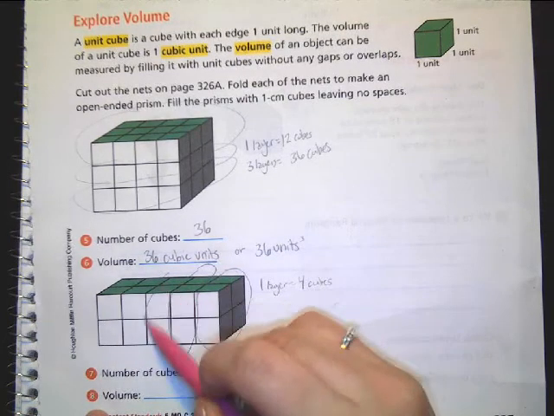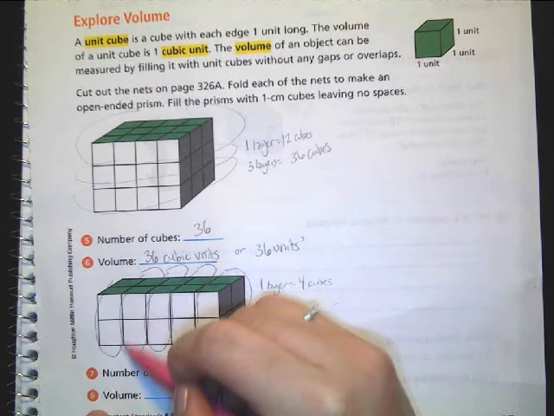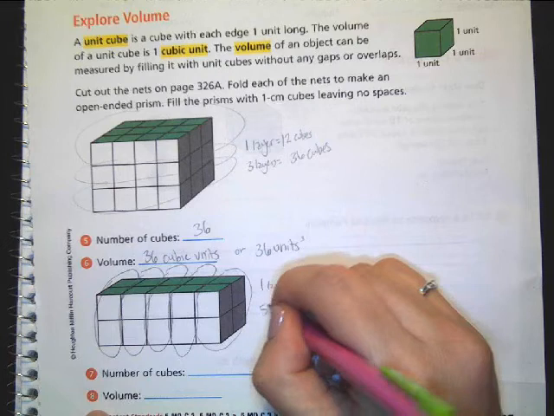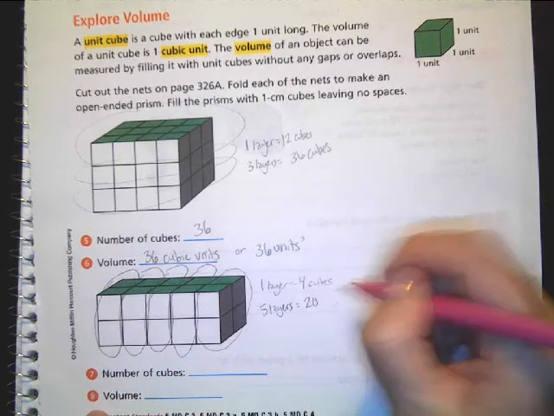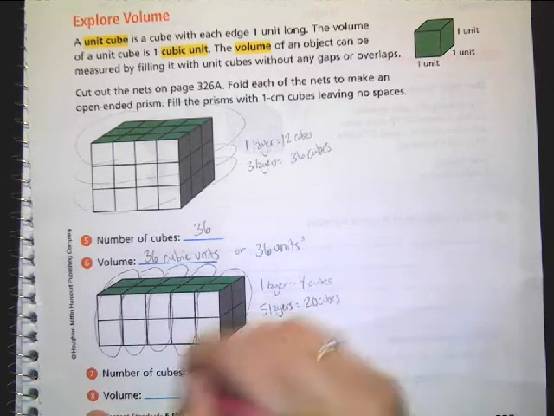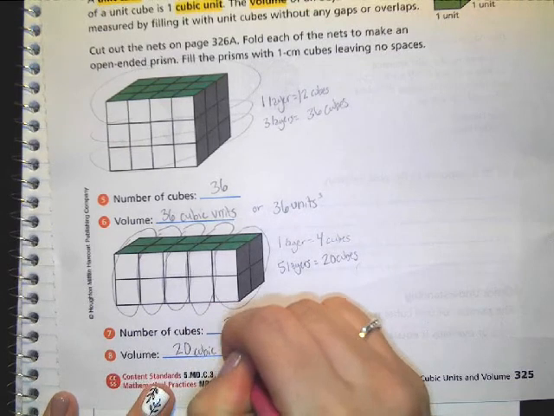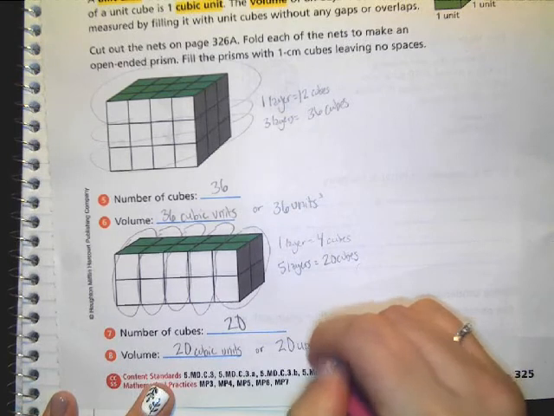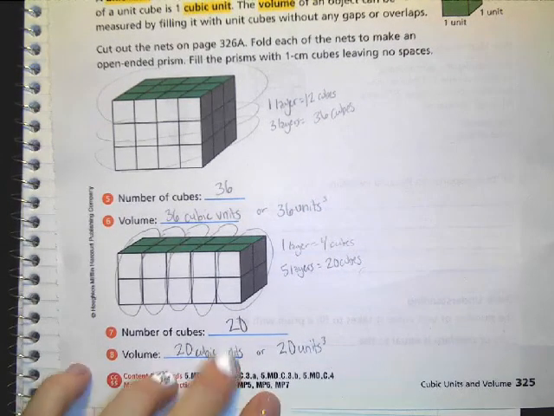Well, you have this first one. You would have this second one. The third one. Fourth one. And the fifth one. So 5 layers. If in each layer there's 4 cubes, and I have 5 layers, then you did the math, right? The number of cubes is 20. The volume is 20 cubic units, or 20 units cubed.